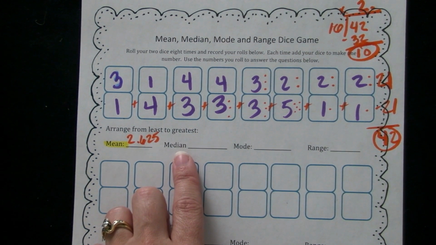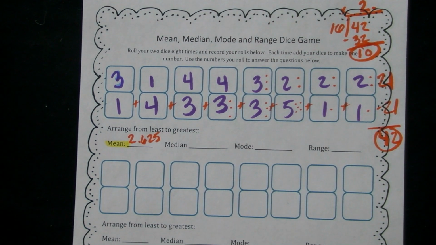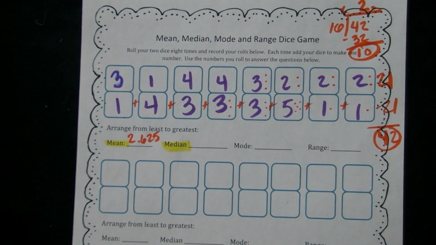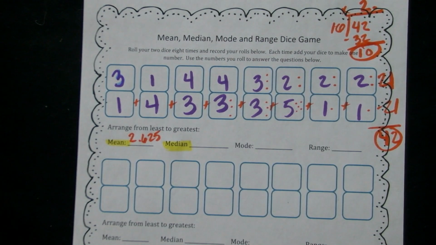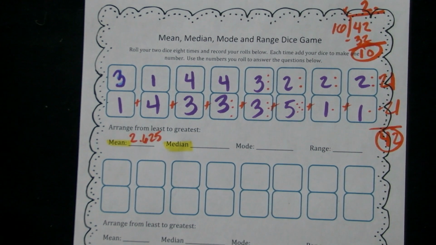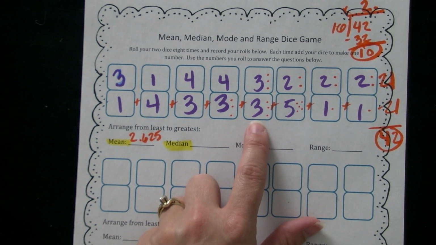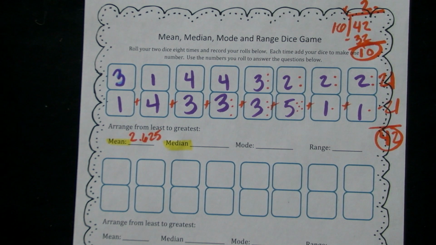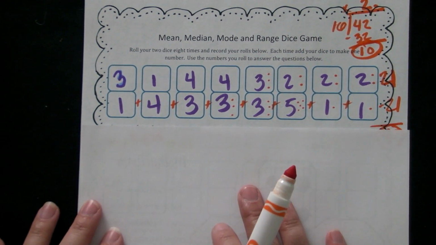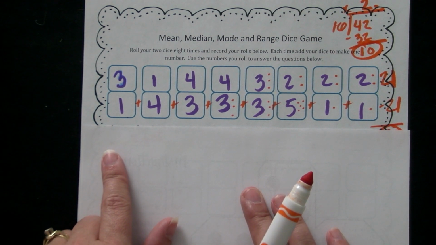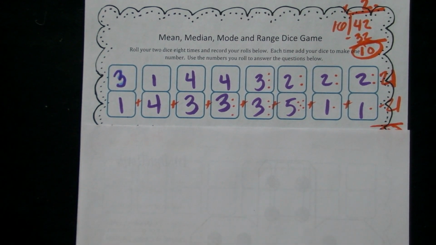Okay, so then for your median, the median is the middle number of all of these numbers. So what is your middle number? This is the fun part where you actually have to list those numbers out. So I'm going to get a piece of paper and use the back of this just to list them out.